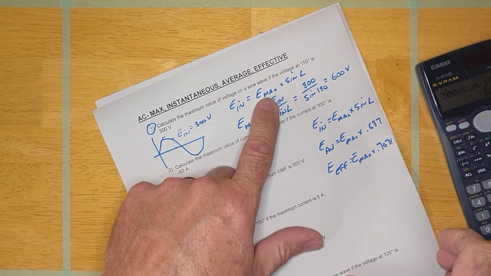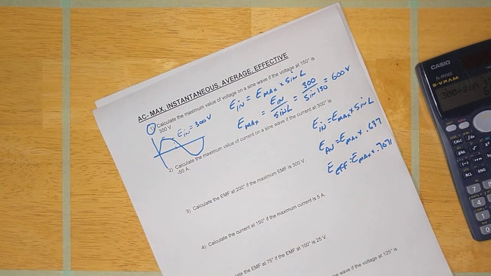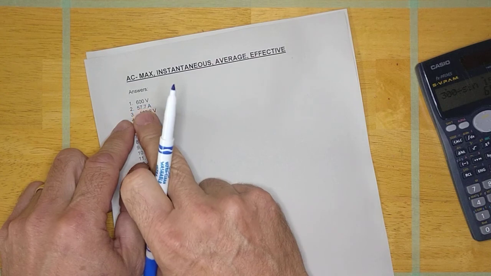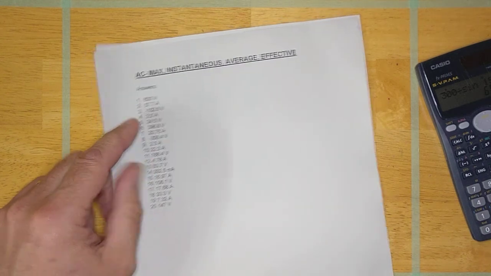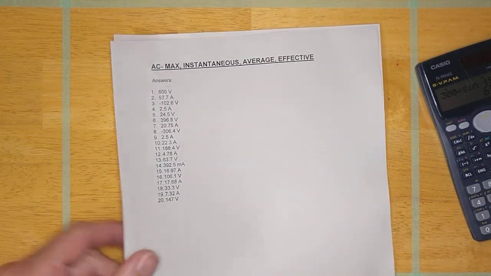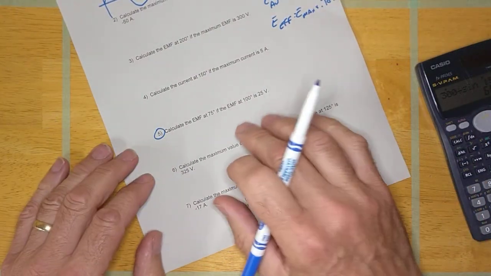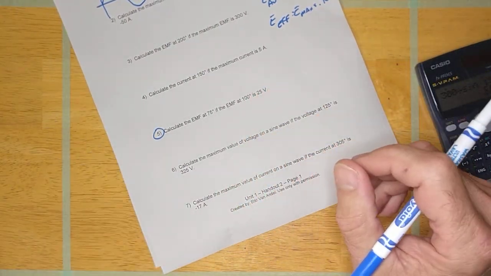And by the way, all these homework assignments have their answers on the back of the sheet, okay, guys? So you can flip to the very back of the assignment, and you can see that the answer for number 1 is 600, and it's right there. And that's going to be for pretty much every homework assignment, okay? They're always going to come with answers, so you'll be able to see it.